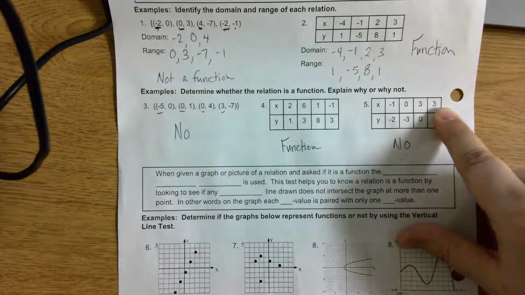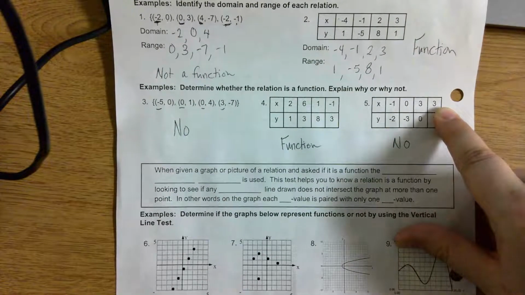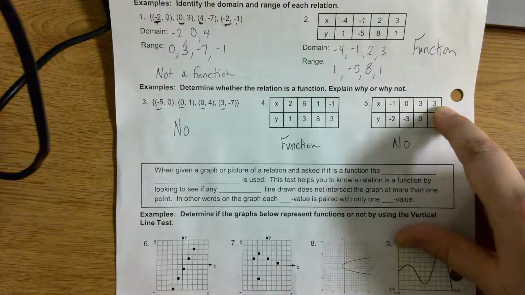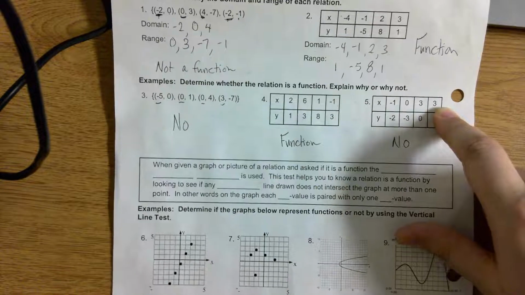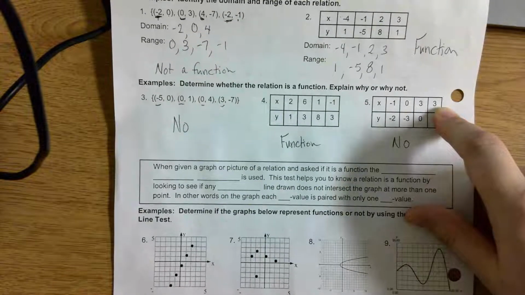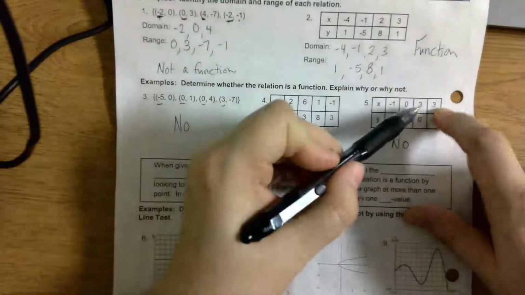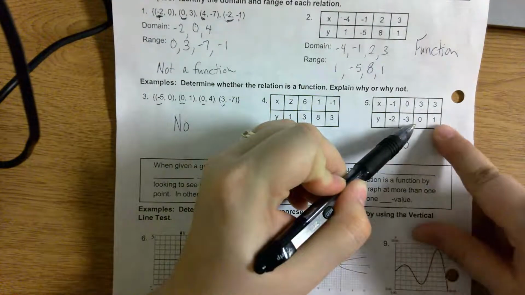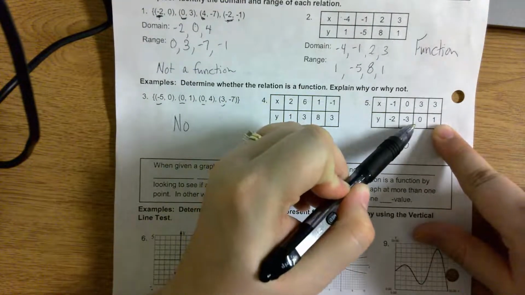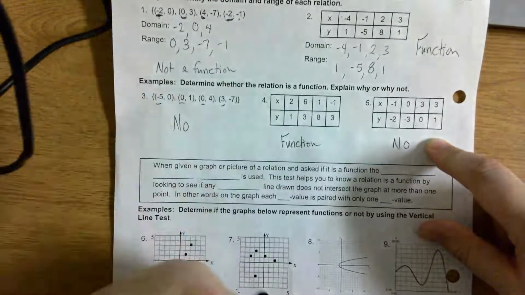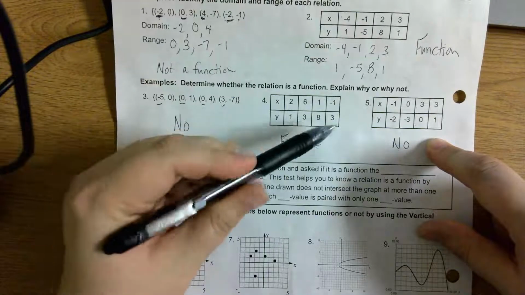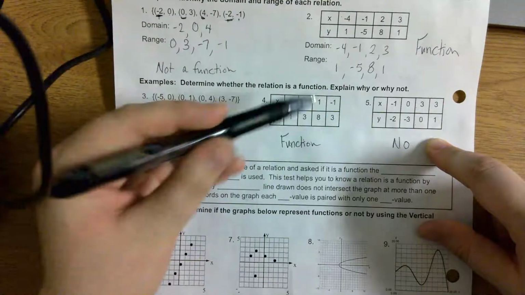All right. It says explain why or why not. The important thing to remember is a function means that the x values only have one output. So every input only has one output. So where I see 3 here, I see 3 twice and it's got a different output each time, which means it cannot be a function. Now that does not mean that our outputs can't be the same, just our inputs can't be the same.